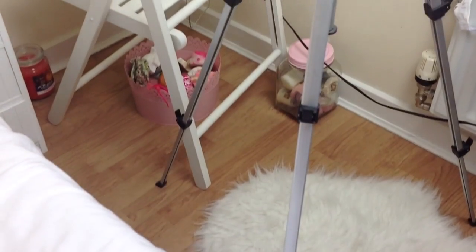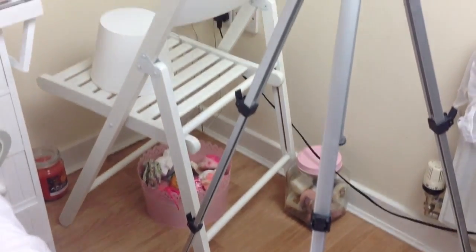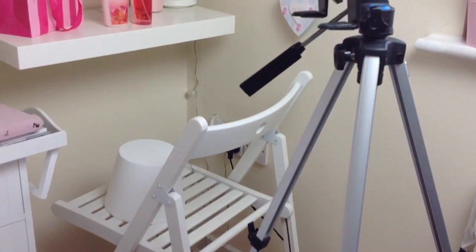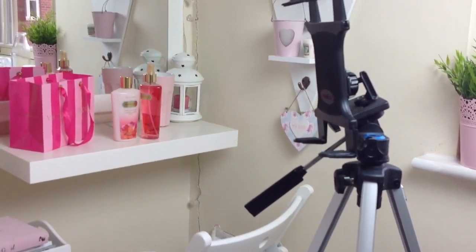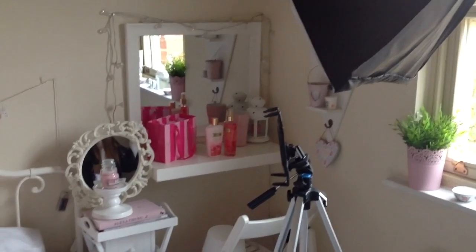So for my setup I have a tripod that I actually got for my birthday, but I believe it was from eBay or somewhere like Currys because my dad got it for me, but I'm not a clue where from. And I got an iPad attachment from my dad for my birthday as well, but I do know that was from either Amazon or eBay, and if I can find it I will link it down below. So I have that right in front of me and I can literally see myself filming, so it's really easy. And then standing behind that I have my studio light, and again I spoke about that, I will try and link that down below.